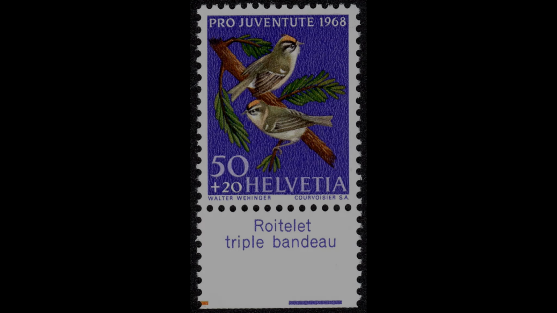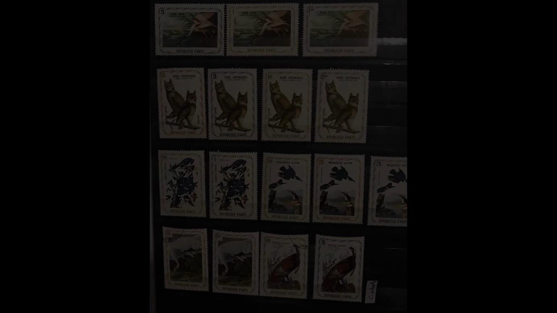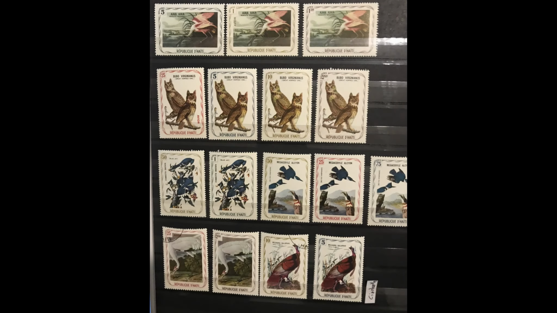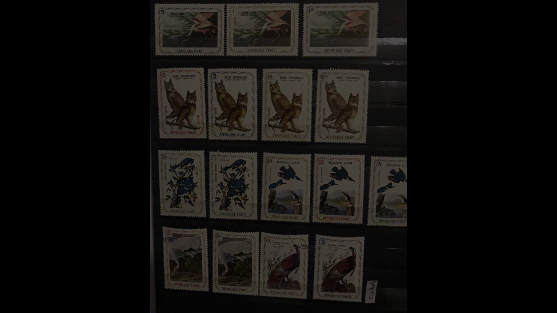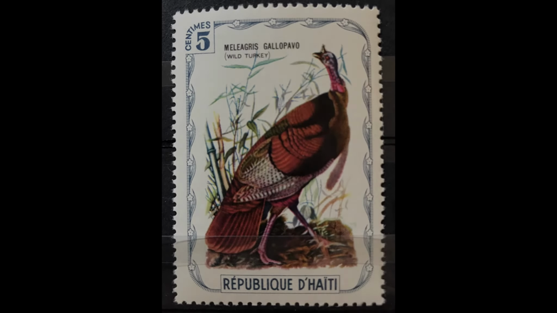But that's the fun of a topical collection. You define it. You make it your own personal collection. So, start by looking over the stamps you have. See what catches your eye. Do you find those stamps, or even many of those stamps, have something shared among their designs? You have the start of a topical collection.